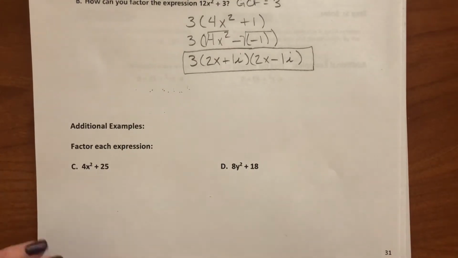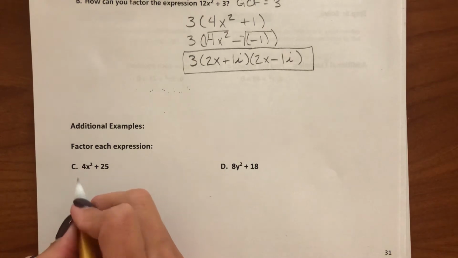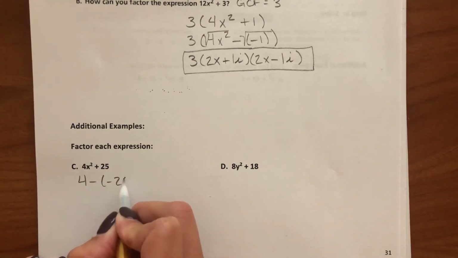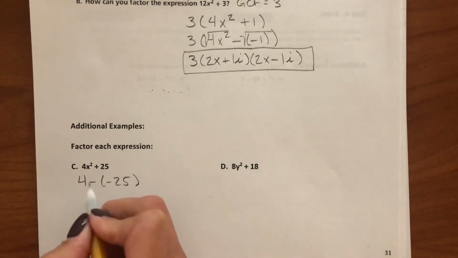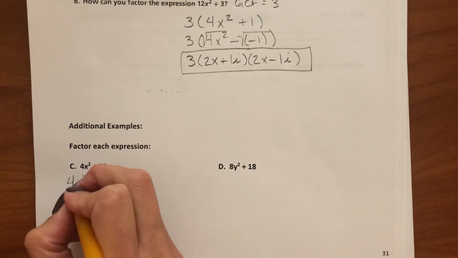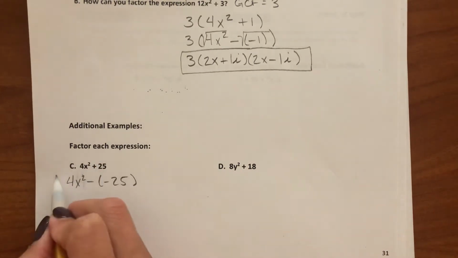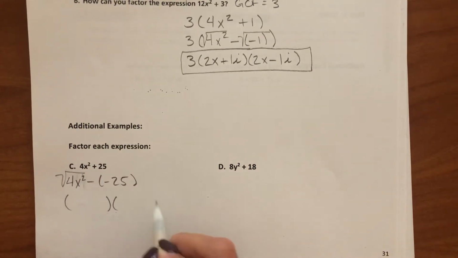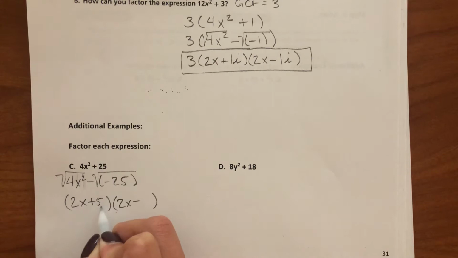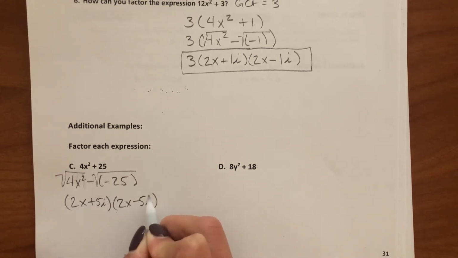Okay, let's check your work. No GCF here. Oh, I forgot my x squared. It should be 4x squared. Take the square root of that. That would be 2x and 2x. Plus and minus are my signs. And then 5i and 5i.